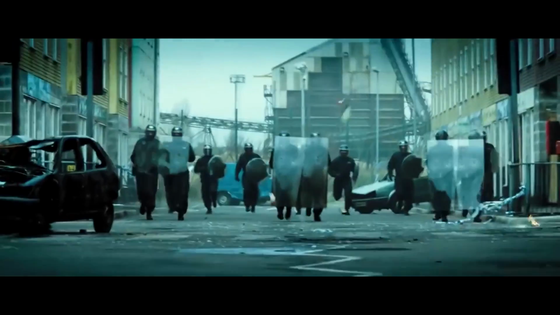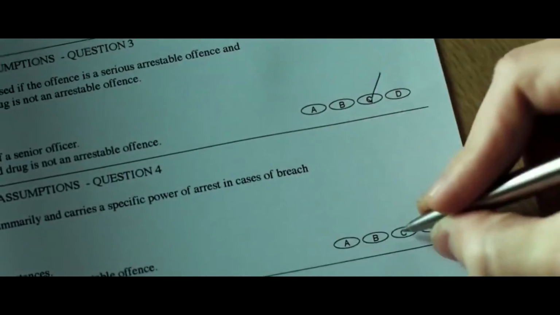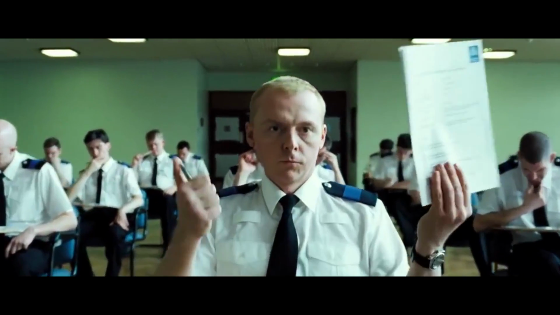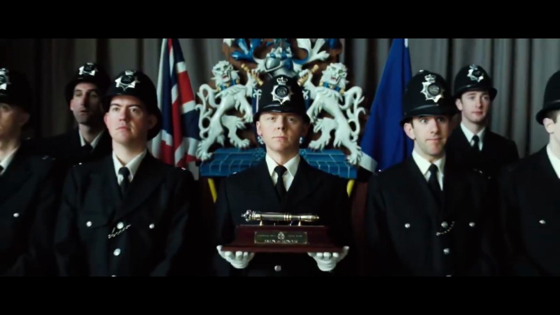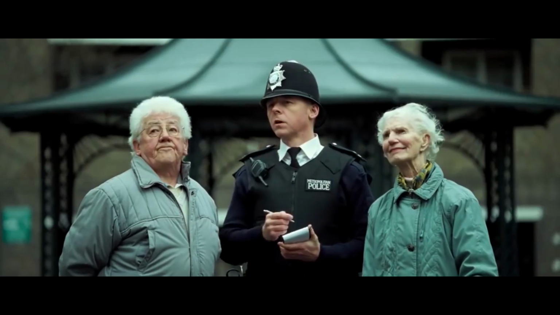Fade ins and outs are used to change the setting and location. This can show that the scene has changed to a new part of the story without being related to the previous scene. This can help make the film still make sense even though the story has just changed.